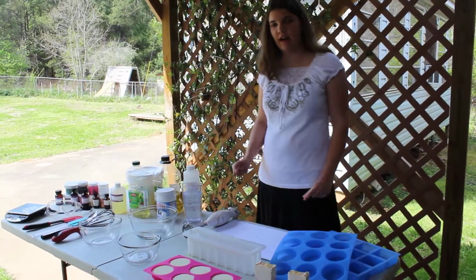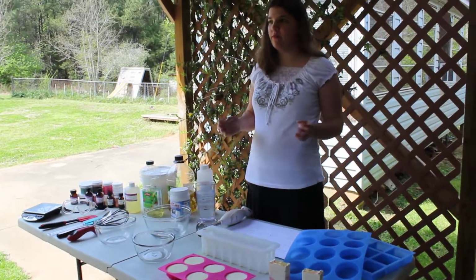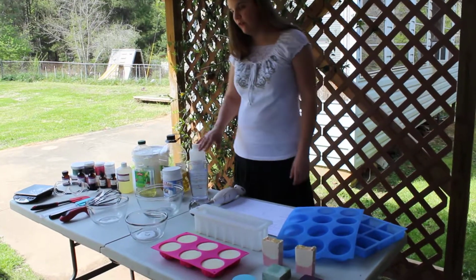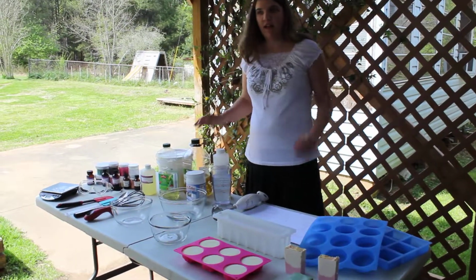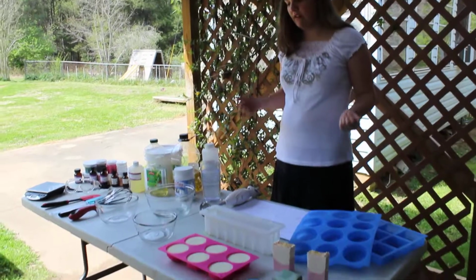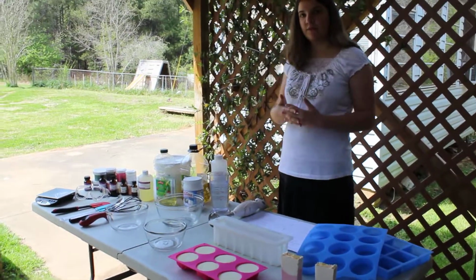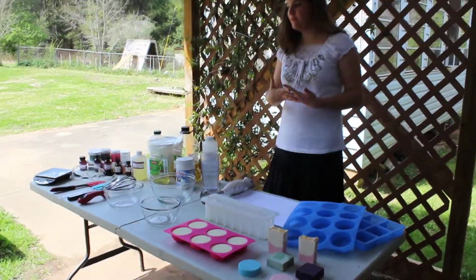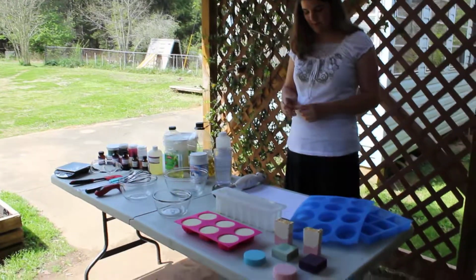Today I'm going to talk about how to make soap. Soap is made from three basic ingredients: lye, water, and oils. Lye is a caustic substance, but when mixed with oils, it and the oils bond together to become soap. This process is called saponification.